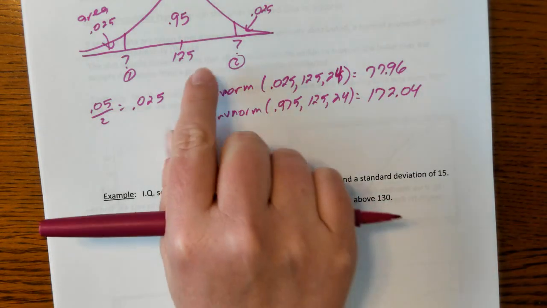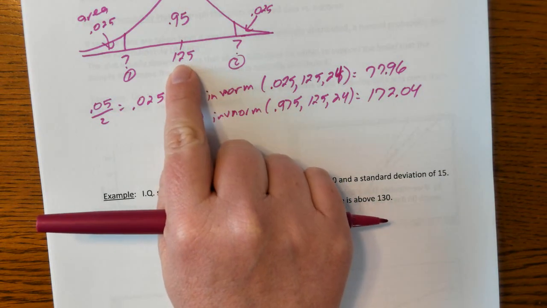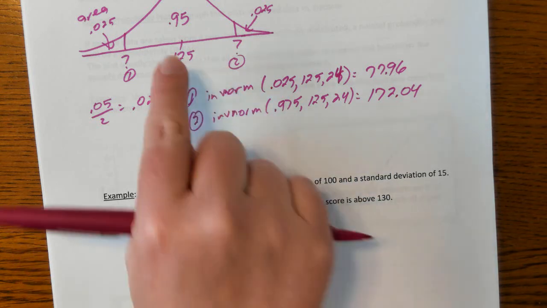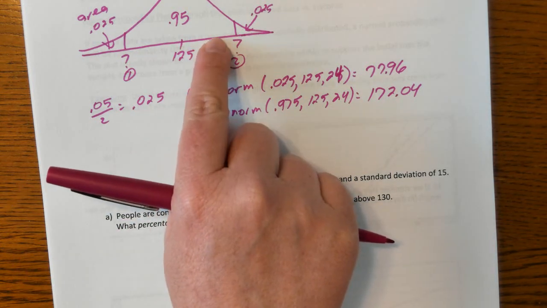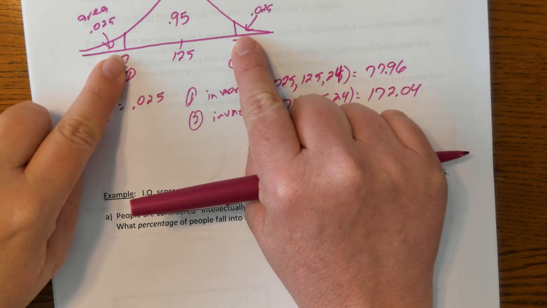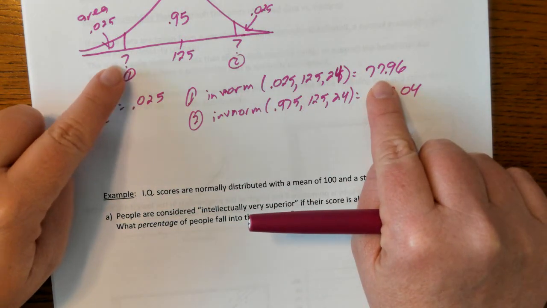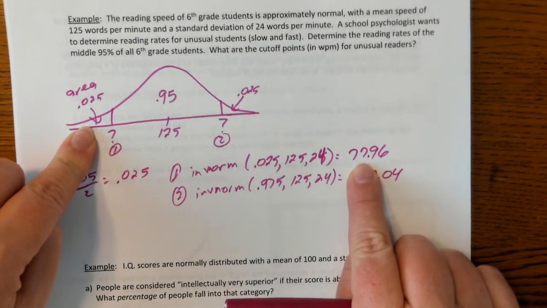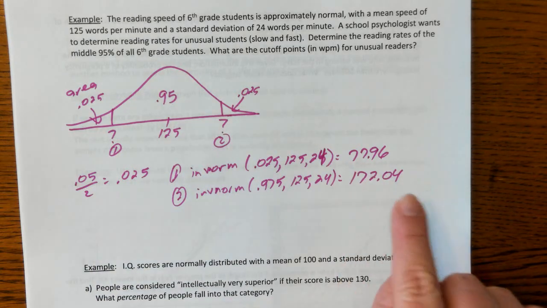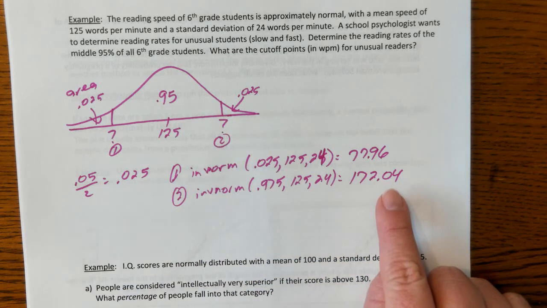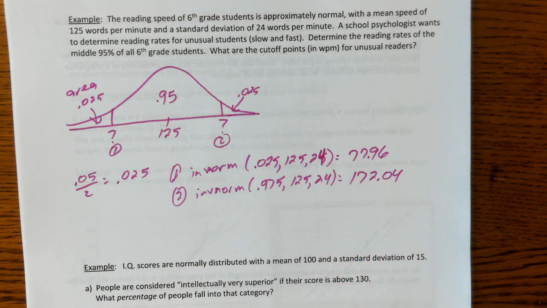So notice the average 6th grader reads 125 words per minute. The school psychologist is not concerned if people are lower than that or higher than that until you get to kind of the extremes. Okay? So 77.96 would be her cutoff. Anyone below that she's concerned about, maybe they need some special services. 172.04 is the upper cutoff. If anyone's above that, she's concerned about them. They may also need some special services.